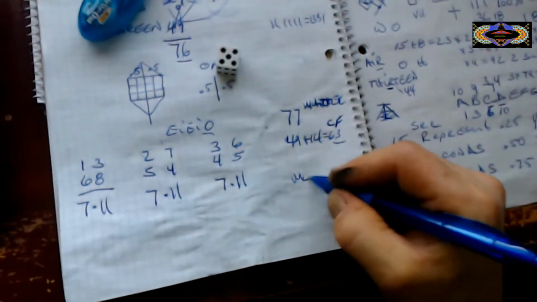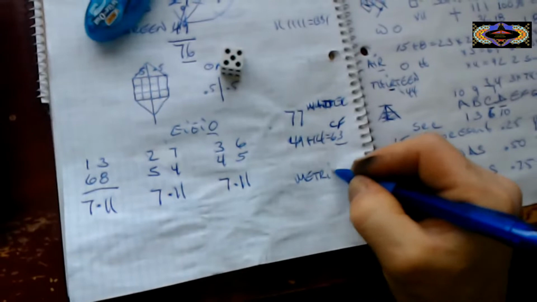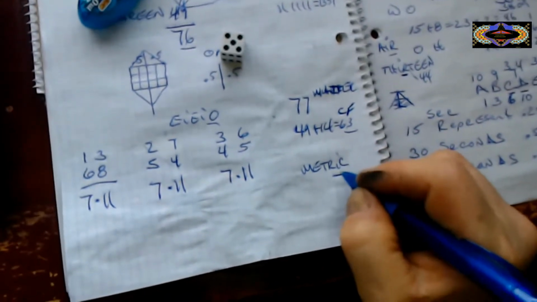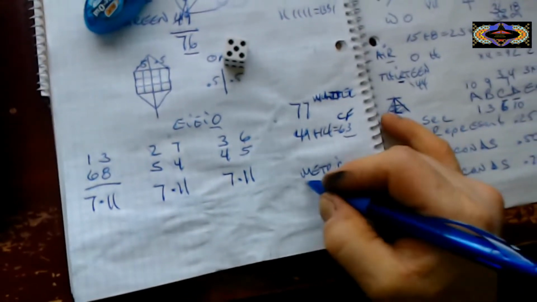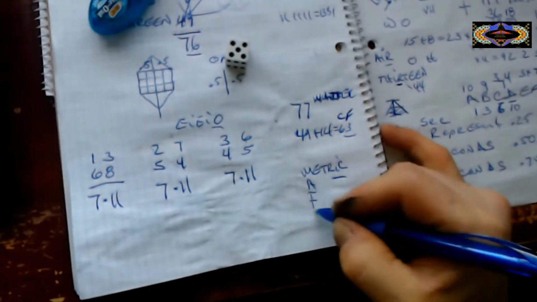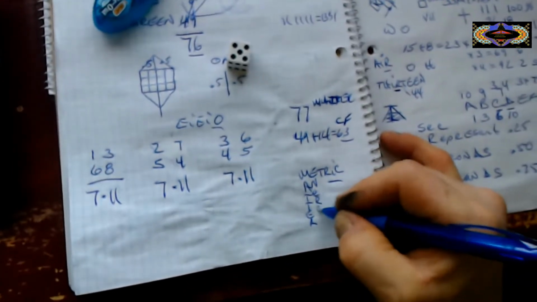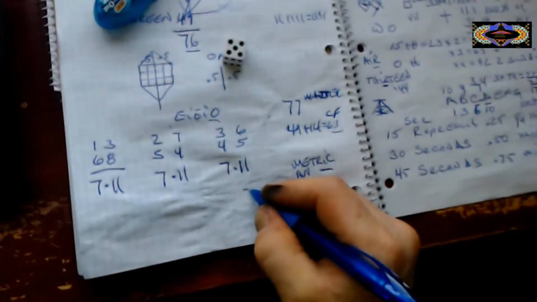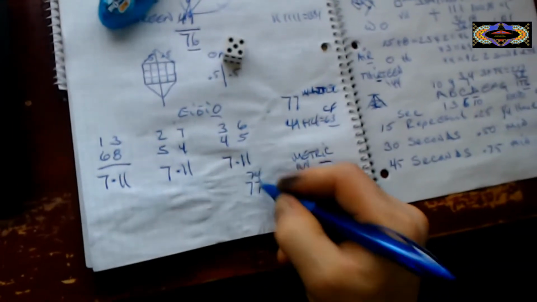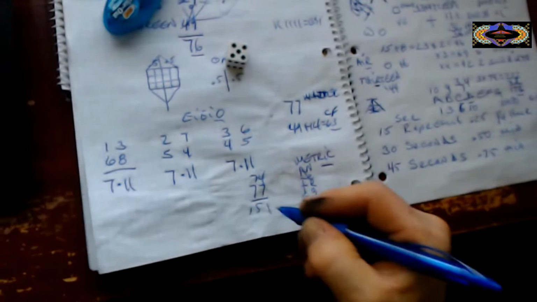Have you ever heard of the metric? Right? How about the electric? Matter, energy. 77 and 74, 151.